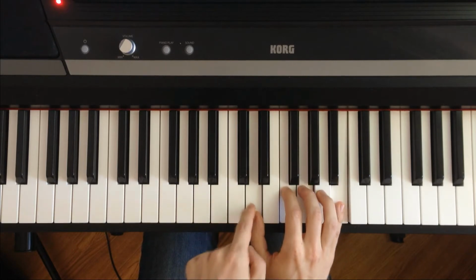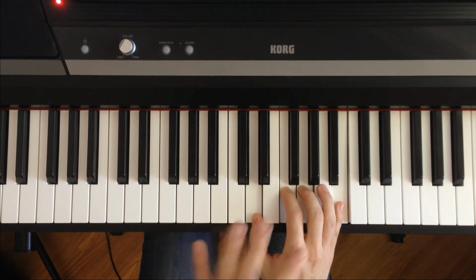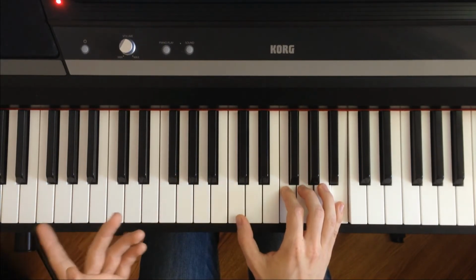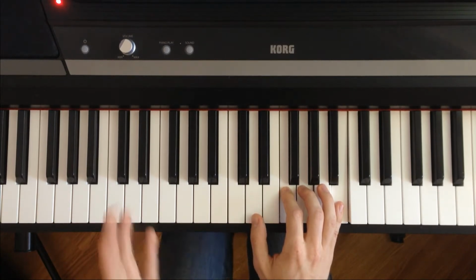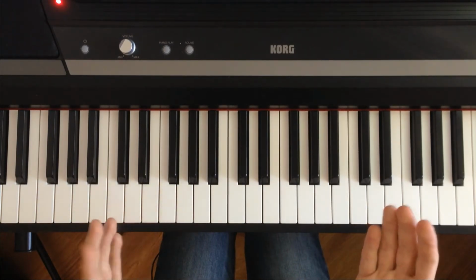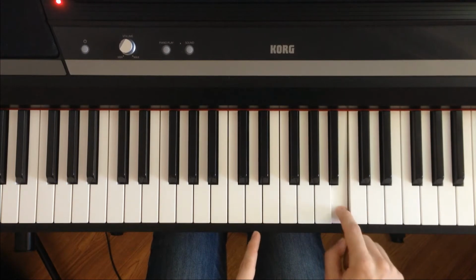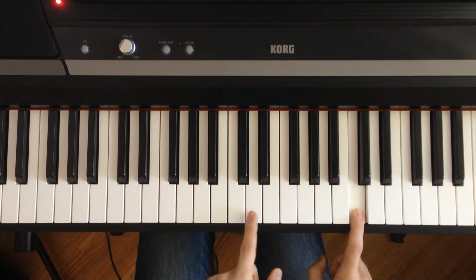D, the bottom note of the G7 chord, is equidistant from both C and E, so it doesn't really matter which note we move to, but since we're going to move the top note up, it might be nice to move the bottom note down.